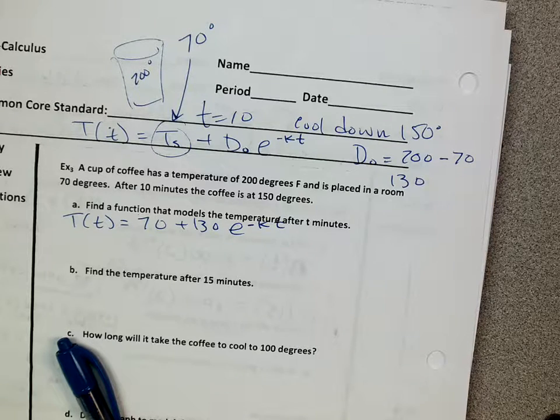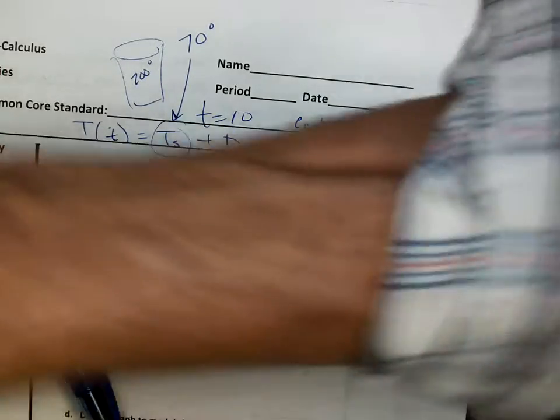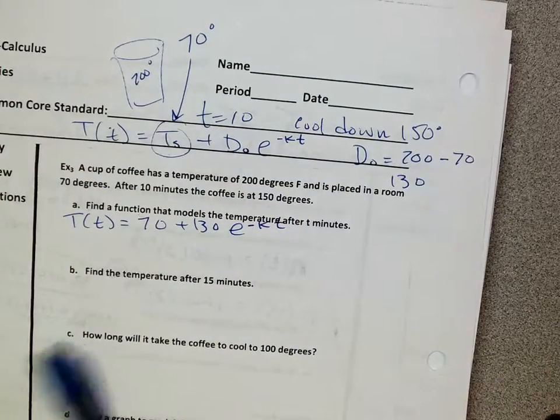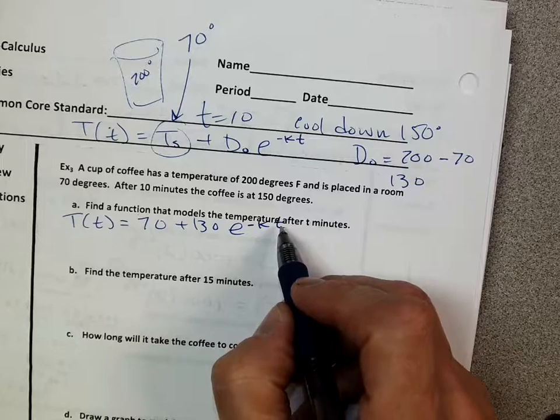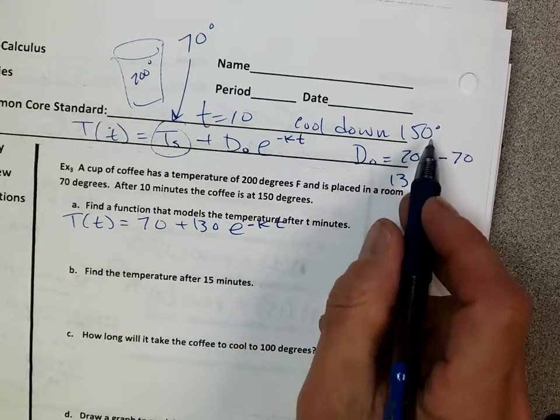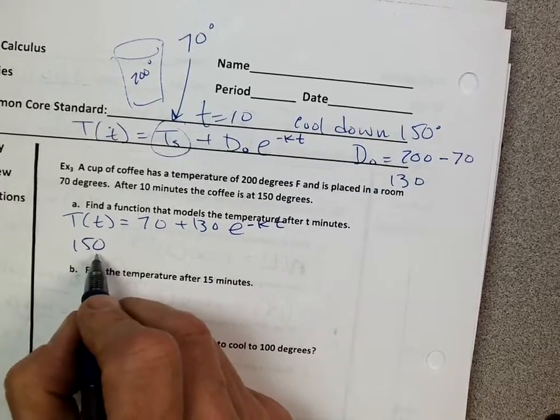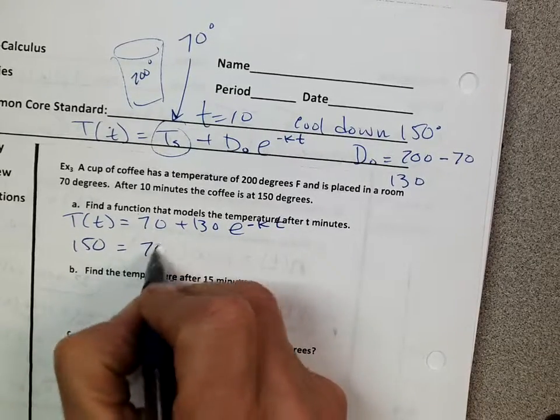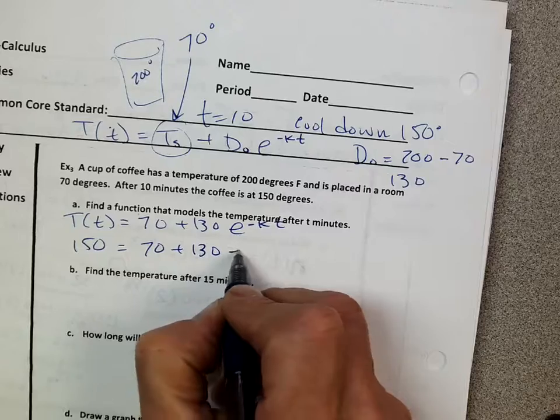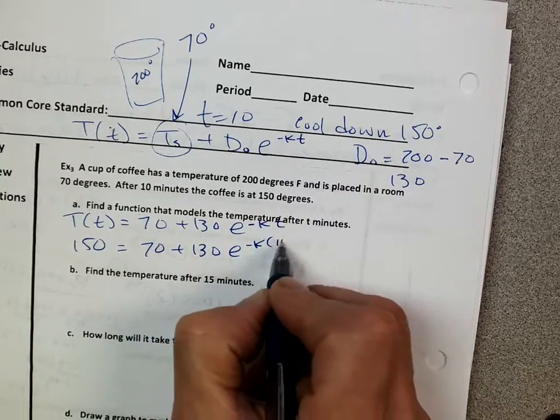I mean, do they manufacture? Oh, by the way, the cooling constant in this thing is like negative 0.003. No, of course not. But we can find it. How do we find this value k? Well, we know in this case t is going to be 10, right? And when it's 10, the temperature cooled down to 150. So let's say after 10 minutes, it cooled down to 150. It's equal to 70 plus 130 e to the negative k times 10.